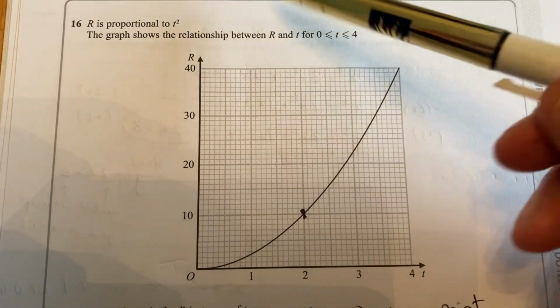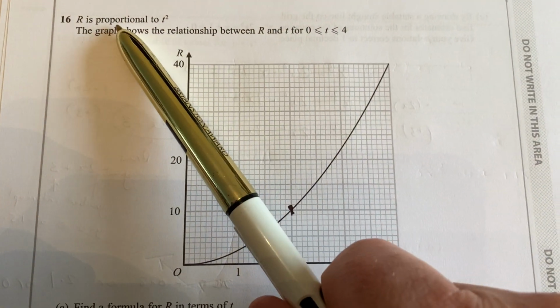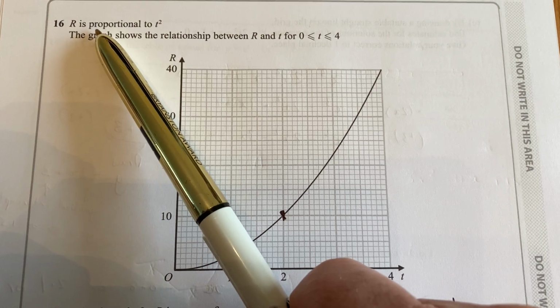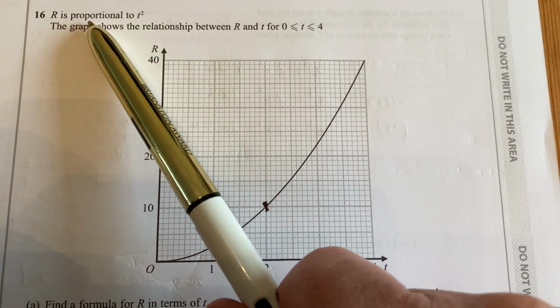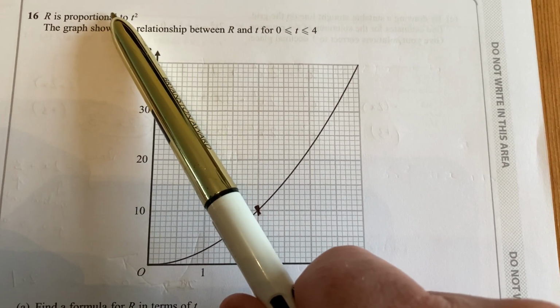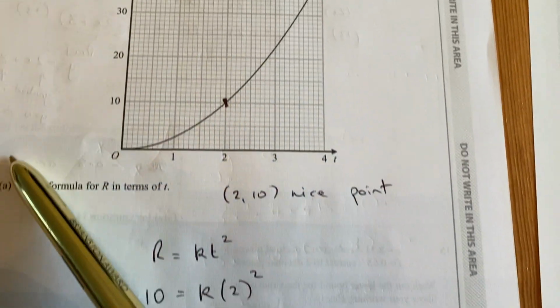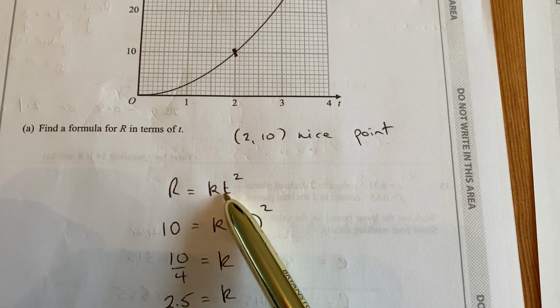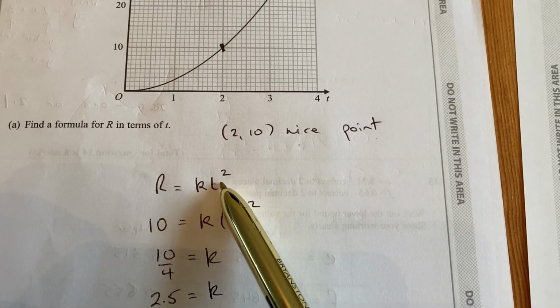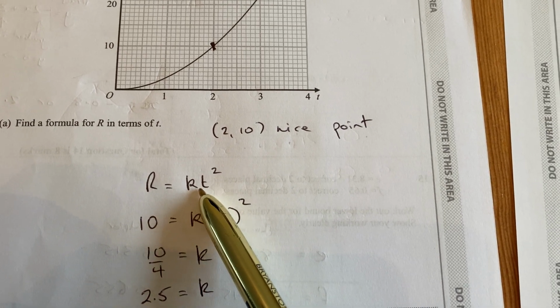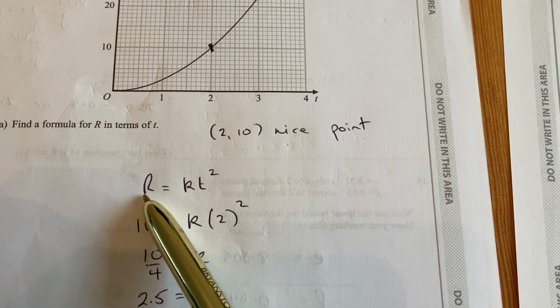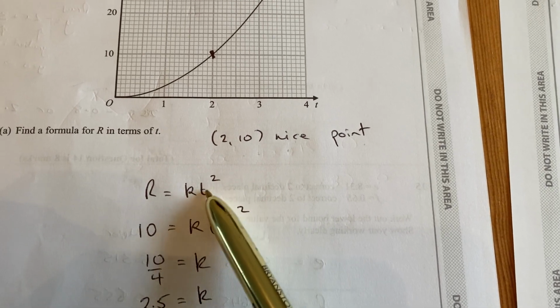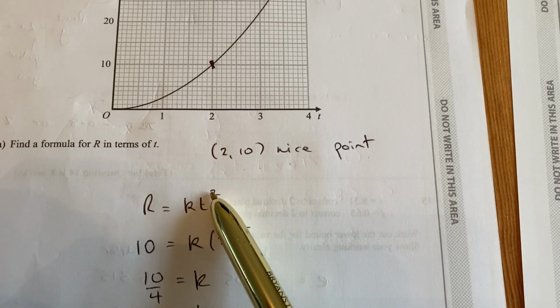Okay, question number 16. R is proportional, so you can assume that means directly proportional to t squared. So that statement in itself means that you can set up the equation that says R equals K times t squared. That's what directly proportional means. K times, and then you've got the two letters that you were using in the sentence, okay?